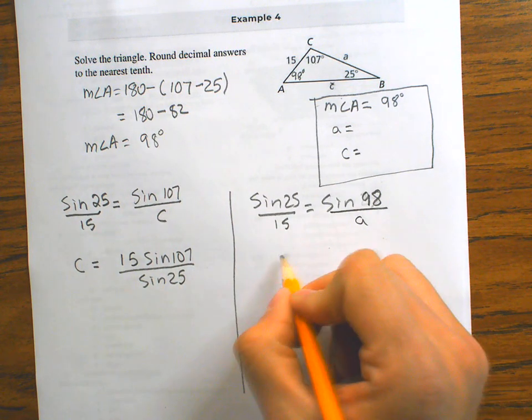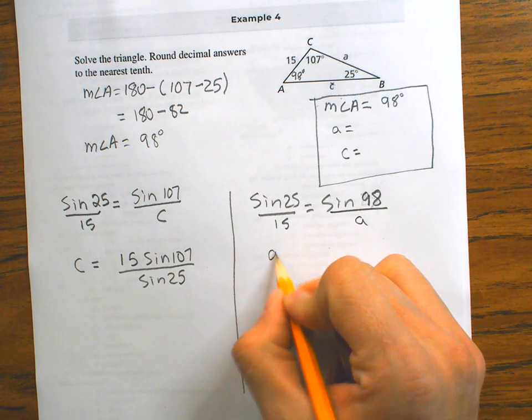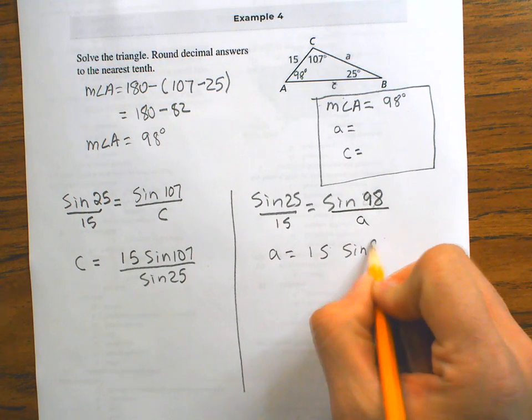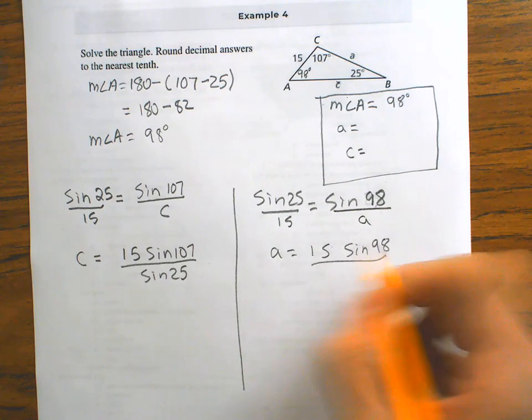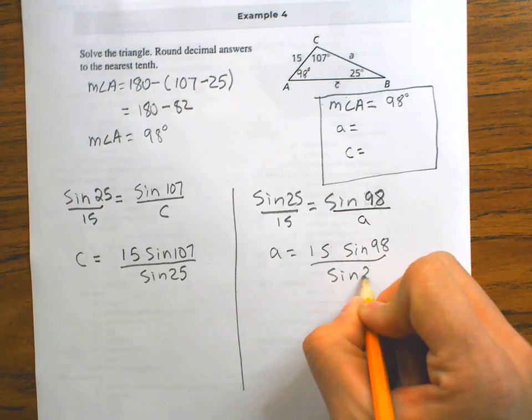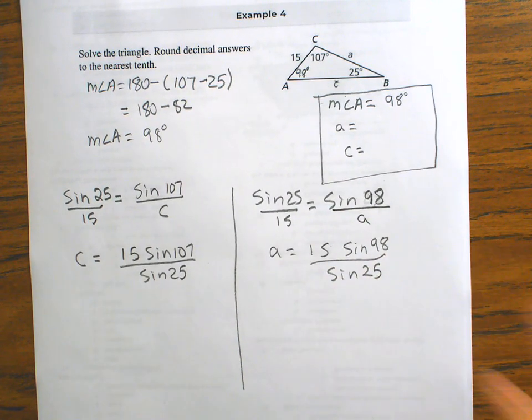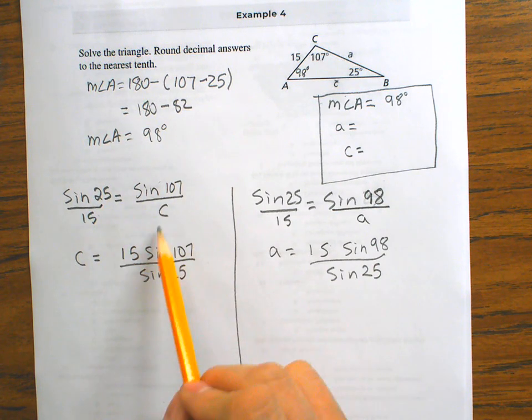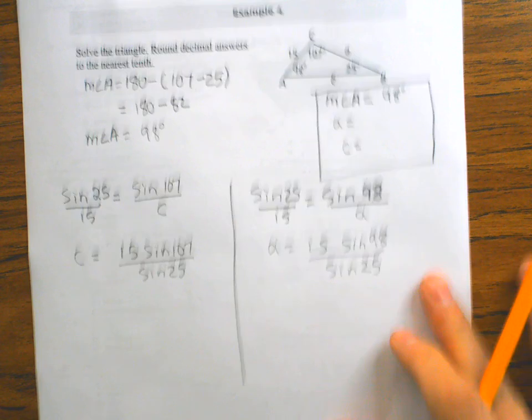And here, when you cross multiply, you're going to get A is equal to 15 sine of 98 over the sine of 25. I'm cutting corners here. All I literally did was cross multiply and divide, and that's how I'm going to be solving for these.